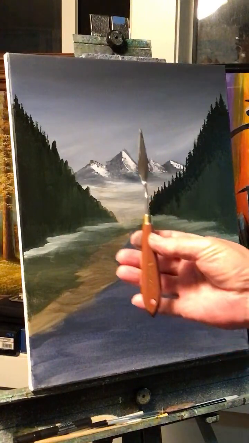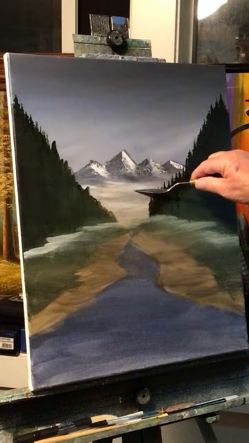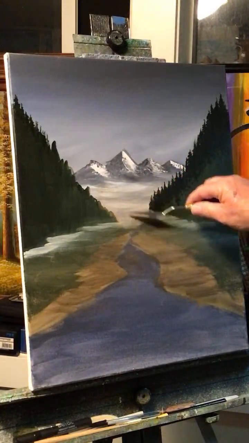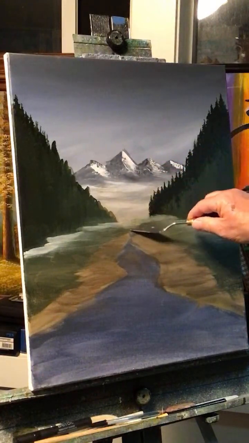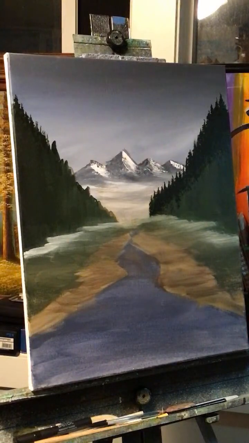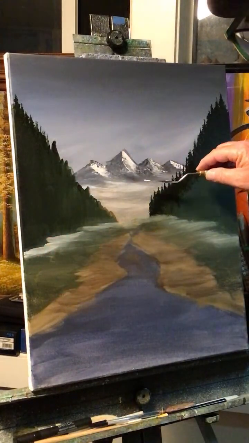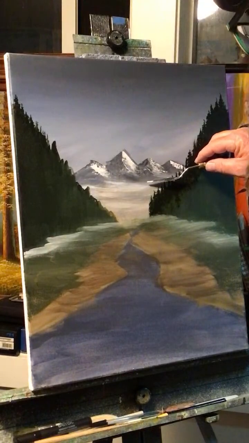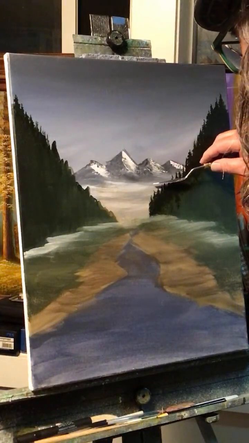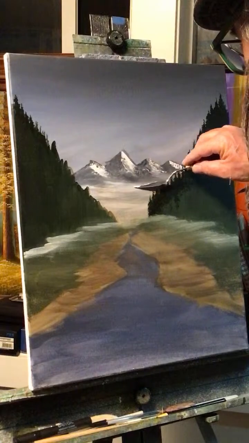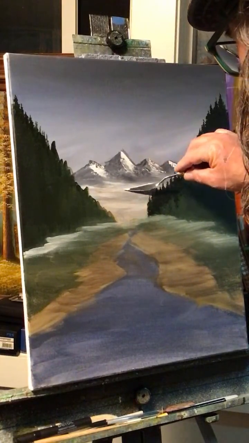I'm going to grab my cool knife now and run some water down from here to this water here. Just going to use white so it shows up. There's just white on the tip of my knife. I'm going to come from this way down.